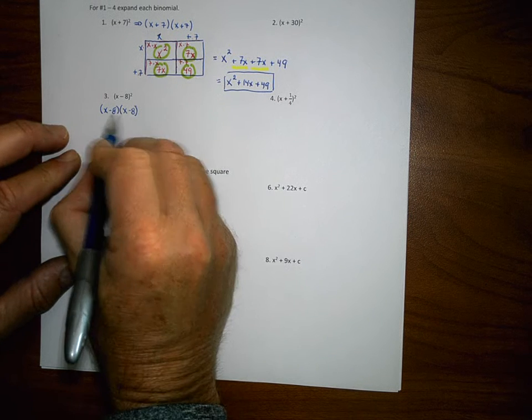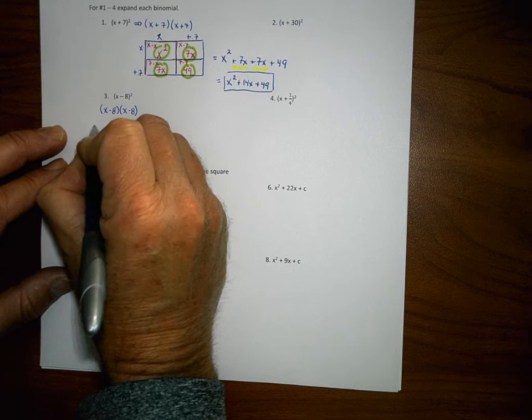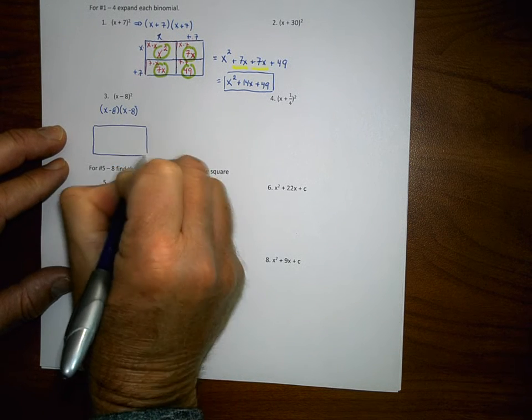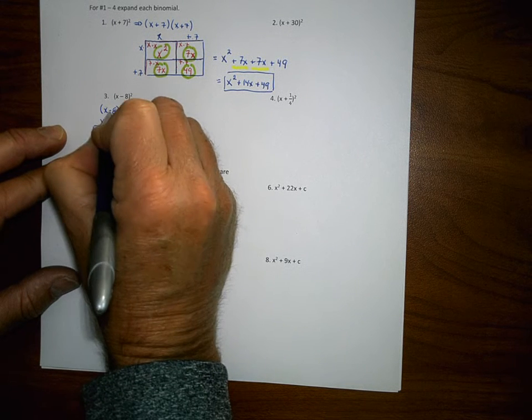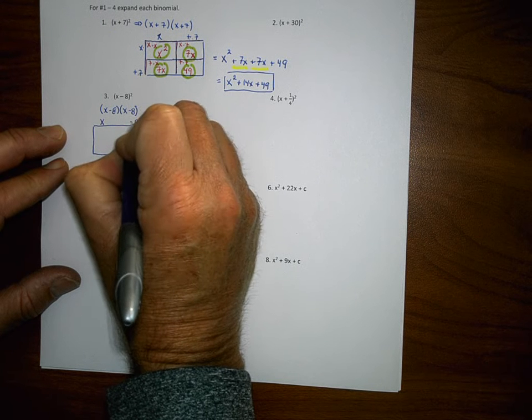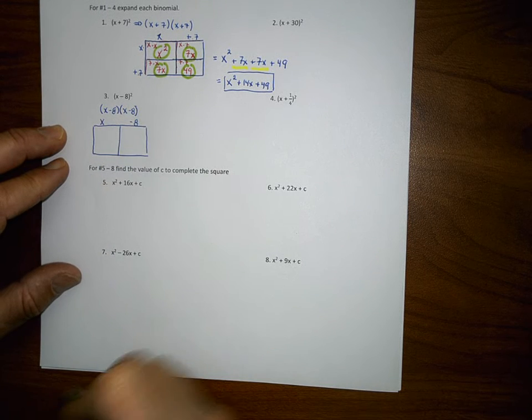Okay, and then we're going to multiply this out by using the area model, which we termed as the magic rectangle. Okay, so draw your rectangle. Along the top, put the first terms, the x and the minus 8, and shift the minus 8 way over here. So you remember that we're going to treat that as a negative 8. Divide it vertically in half.